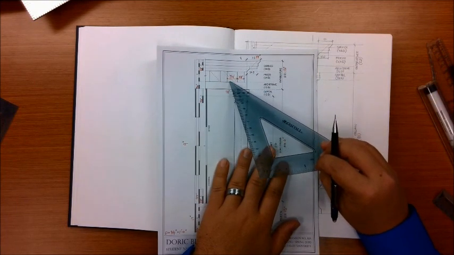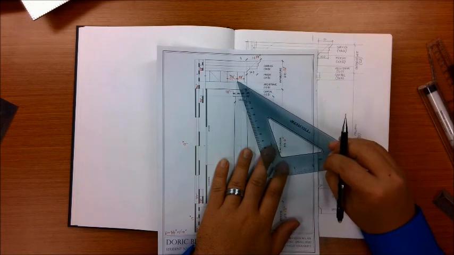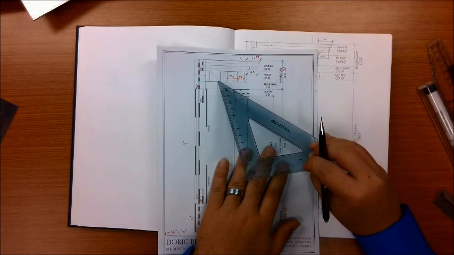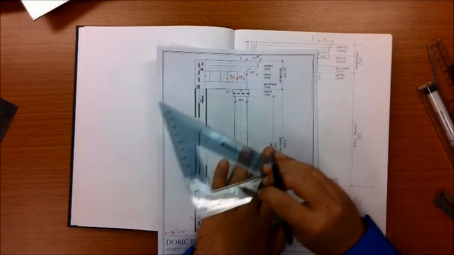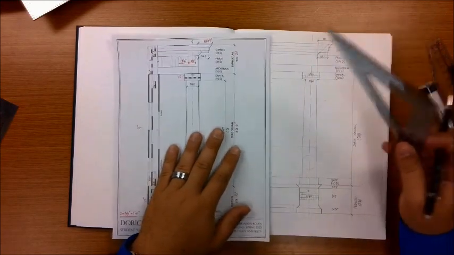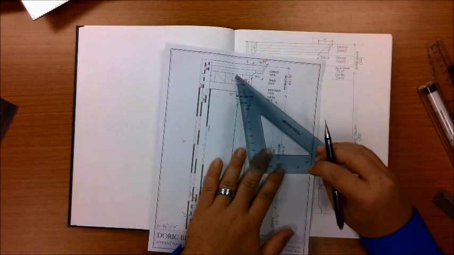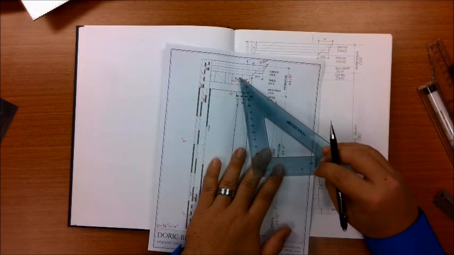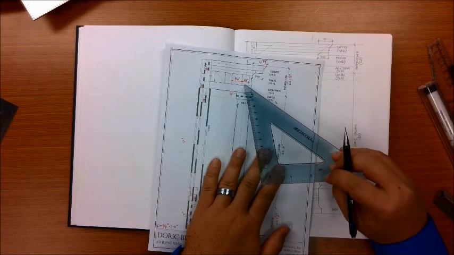And then in between those, we have a proportion of an exact square. Then we have another triglyph, another square, triglyph, square, triglyph. That square portion is called a metope. Sometimes there'll be ornament, decorative elements in there as well.